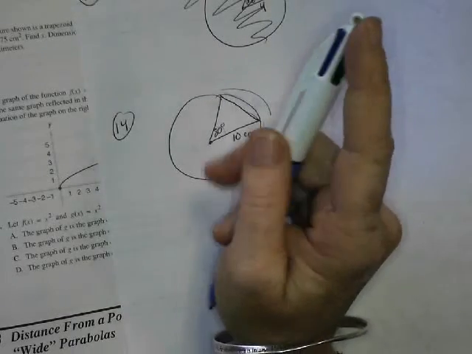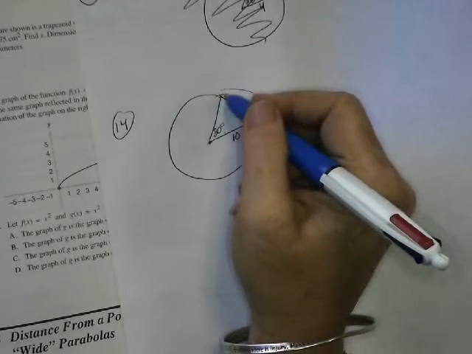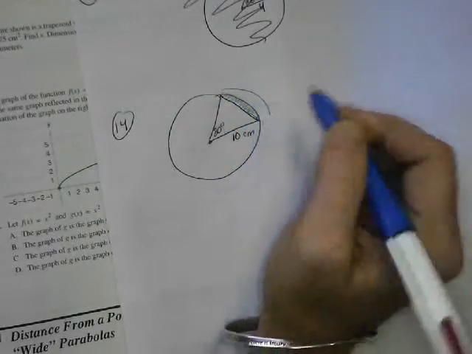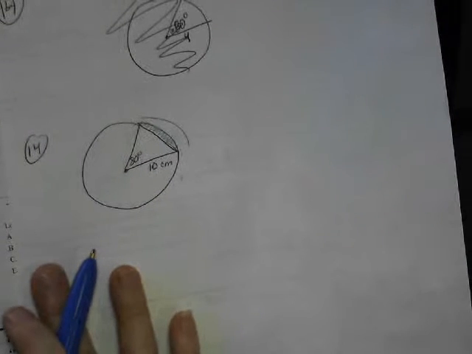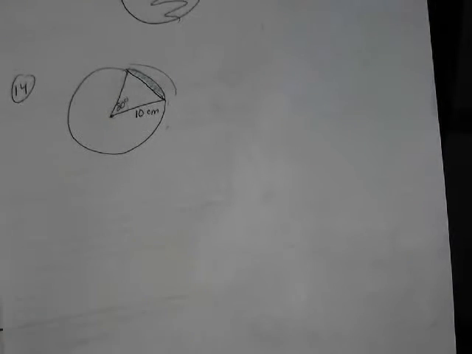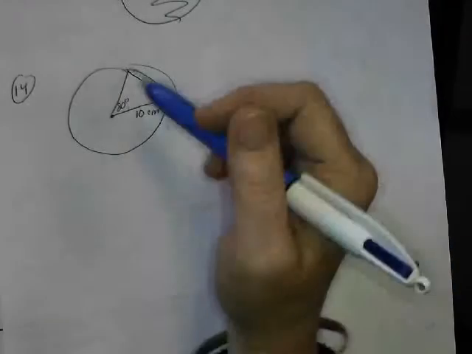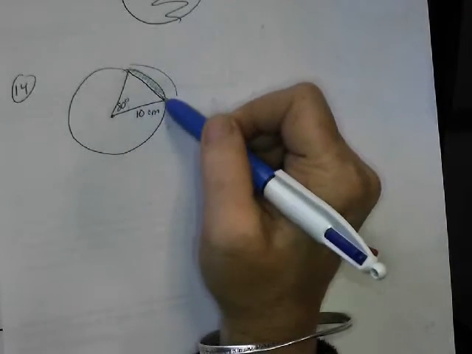They want the segment. A segment means this green part right here. The thing that looks like a slice of pie, that's called the sector. So I think what we're going to have to do is go sector minus triangle. Does that seem like a doable plan? Because I'm trying to find this little green part.